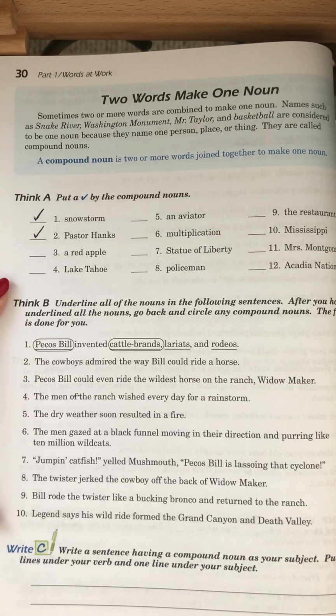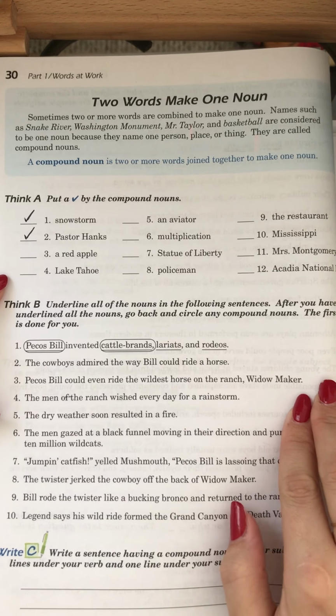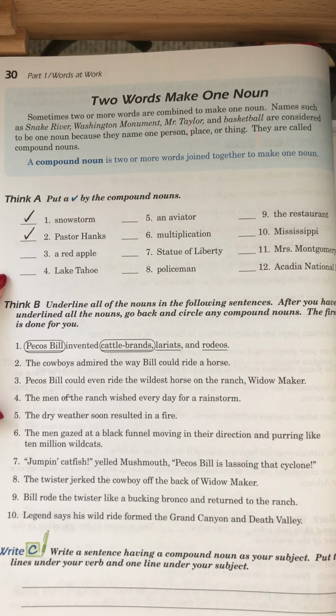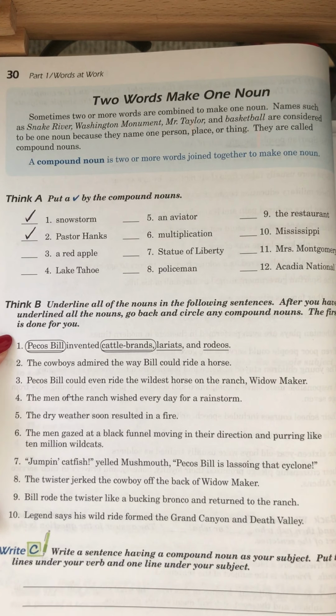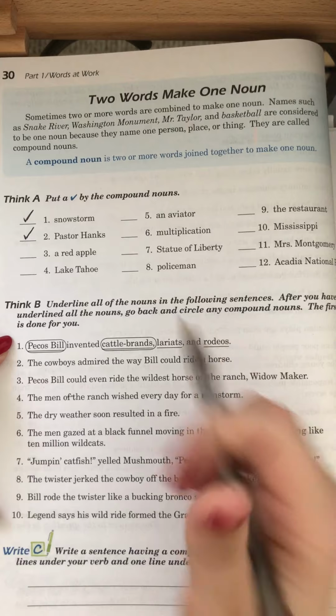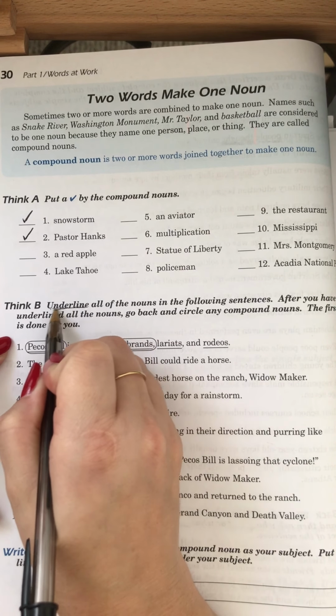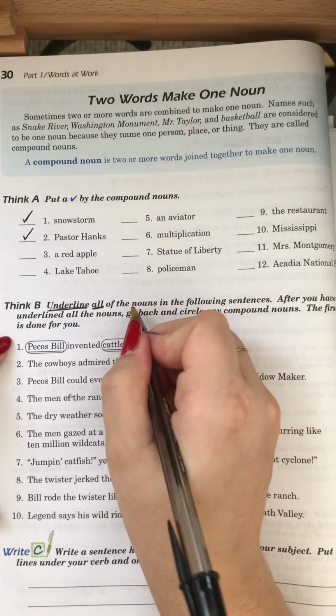Then here on Think B, it says to underline all of the nouns in the following sentences. After you have underlined all of the nouns, go back and circle any compound nouns. The first is done for you. You're going to read these and circle every noun you see, that means every person, place, or thing. Actually, you're going to underline them. I'm sorry, the circling is for the compound nouns. So we're underlining all of the nouns.